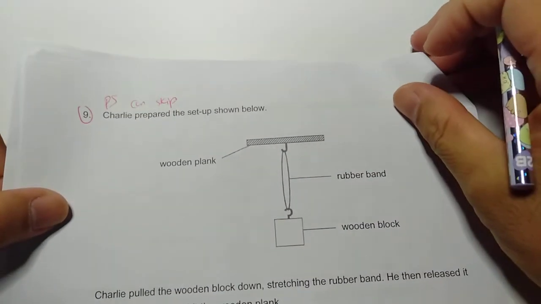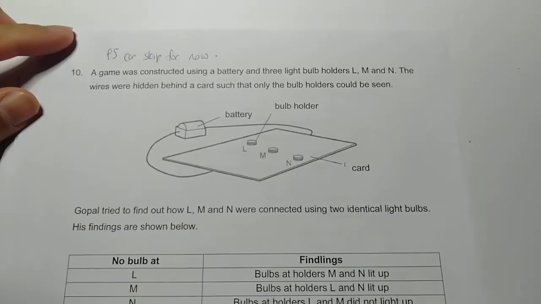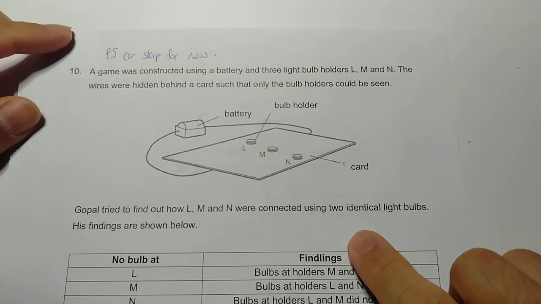So this one I'll skip for my P5s. It's on your energy conversion. This one, P5s, we'll get back to in Term 4 when we learn about the electrical system.